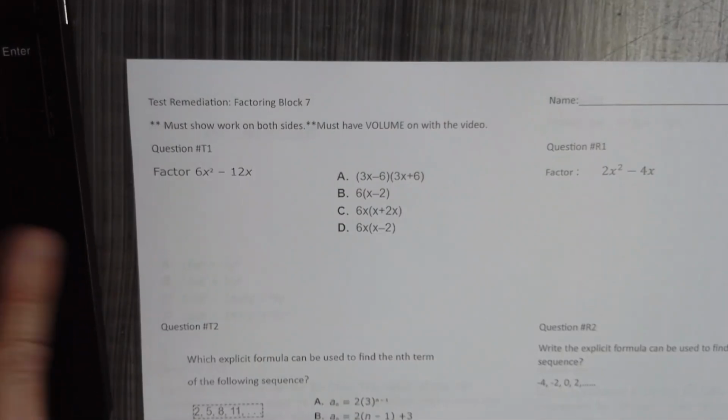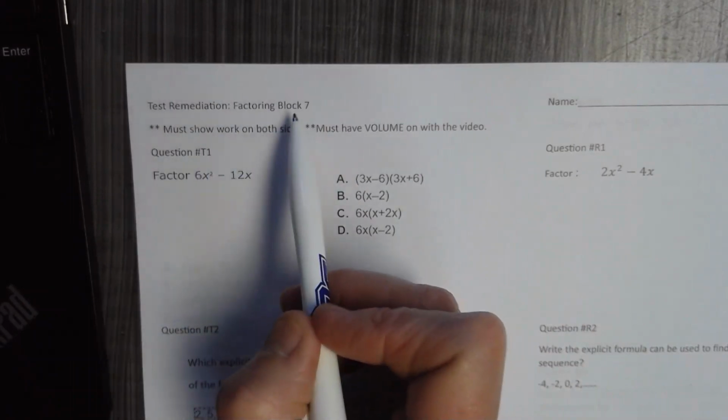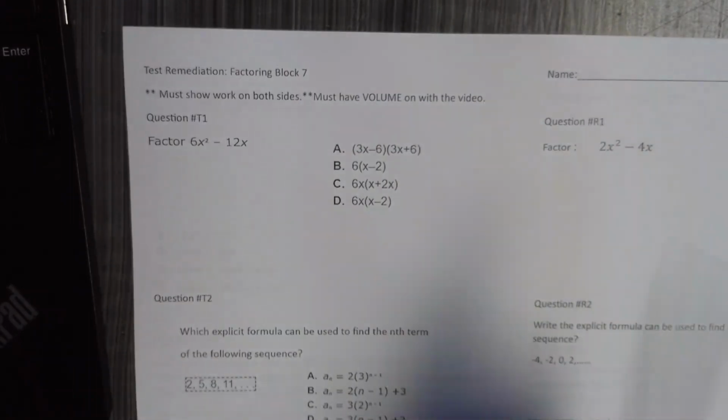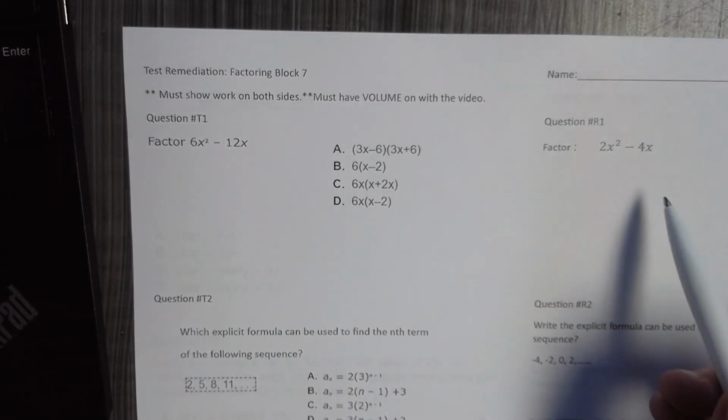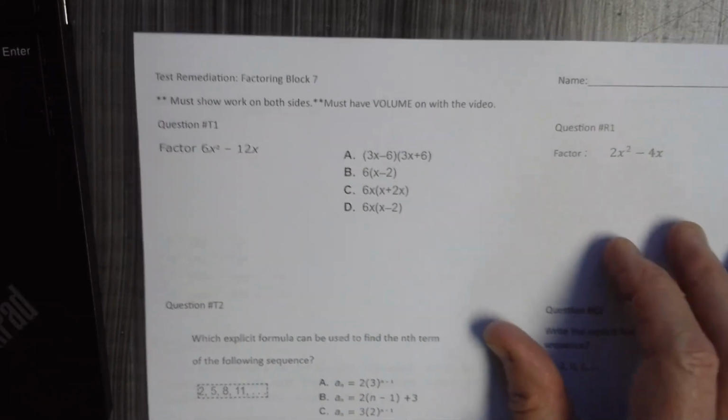Hey everybody, this is the test remediation for block 7. Just the same as usual, we're going to do the left side together, and then you're going to want to do the right side just like the left and show all your work.